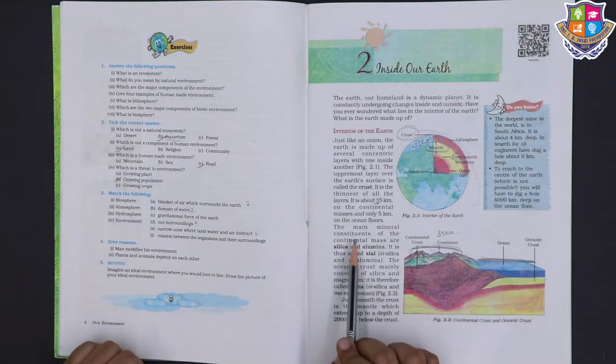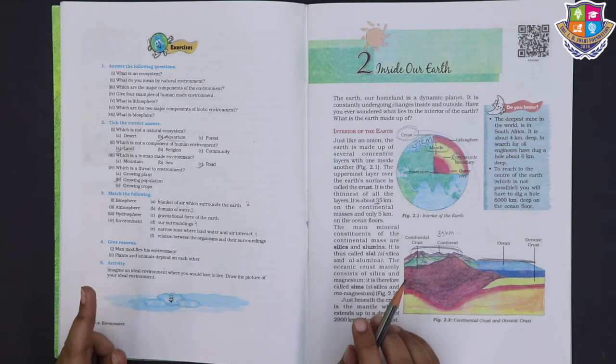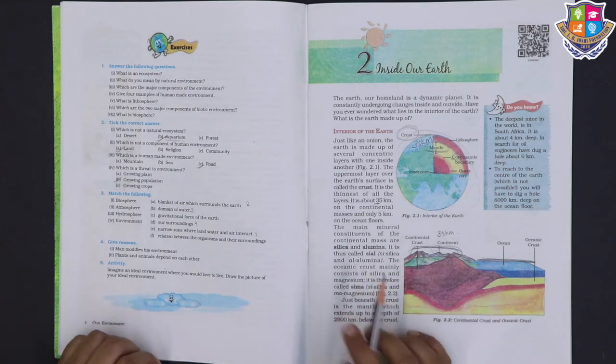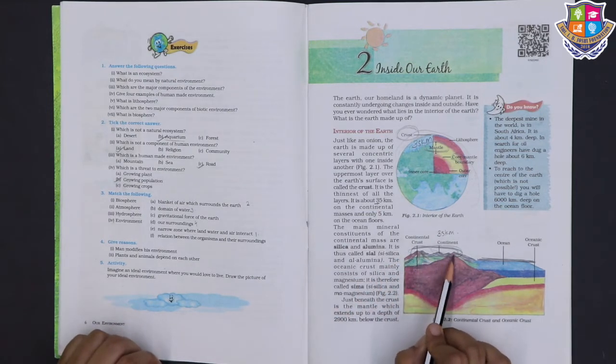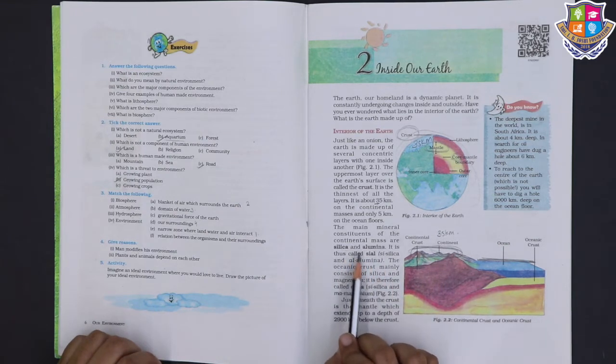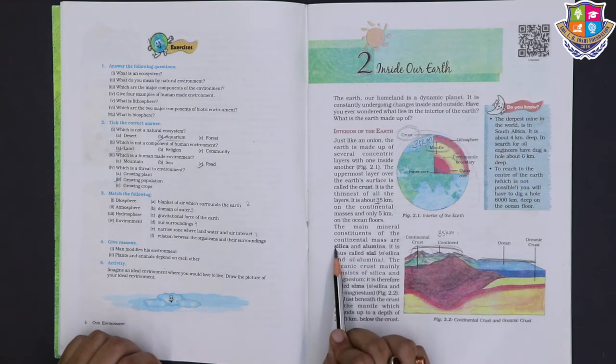The main mineral constituents of the continental mass are silica and aluminium. So we get two kinds of minerals in the continental mass on the land, which are silica and aluminium. It is thus called Sial. Sial means silica, Si, and aluminium, Al. So together it is known as Sial.